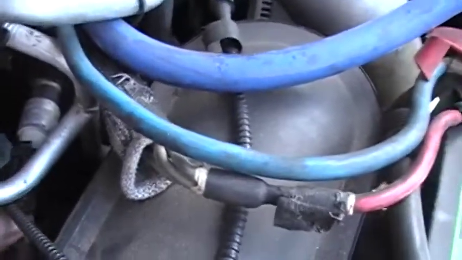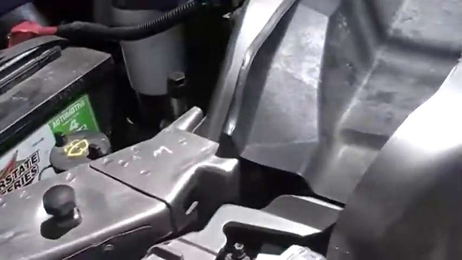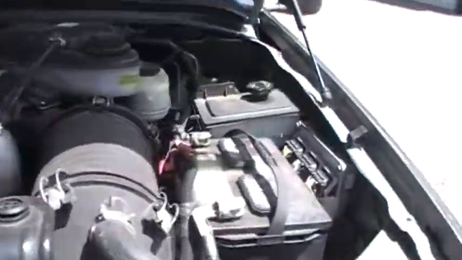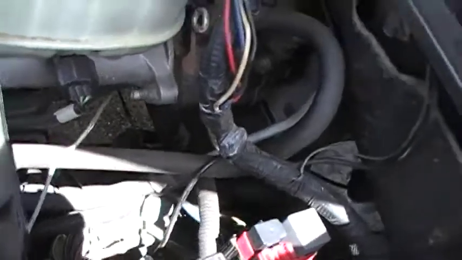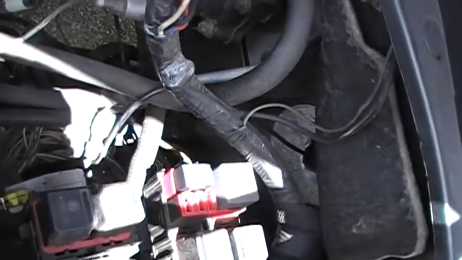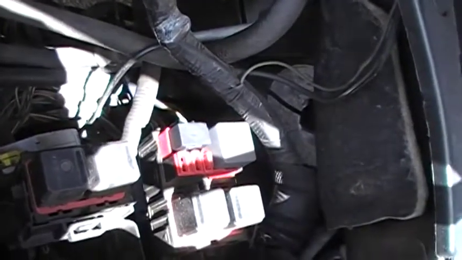So doing additional research, in addition to the low pressure switch, there's a fuse, and I'm not going to show you the fuse because mine is just fine. Your owner's manual is going to show you the fuse box, and it explains which fuse is necessary to fire the clutch for the fan.